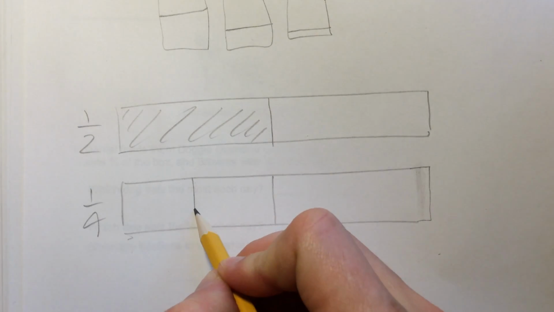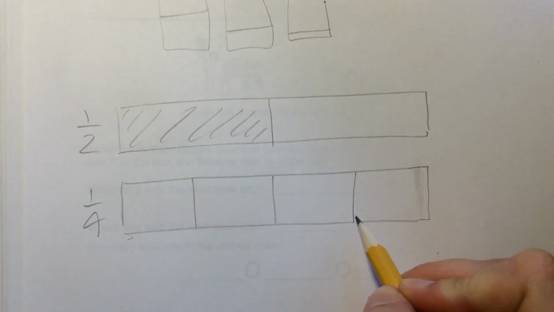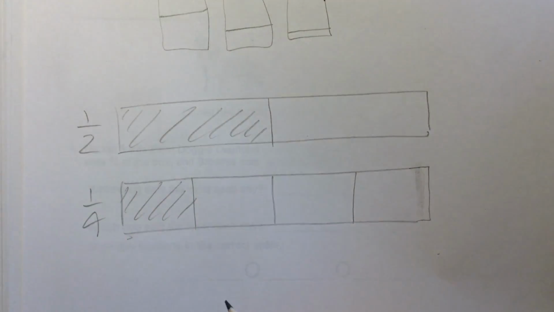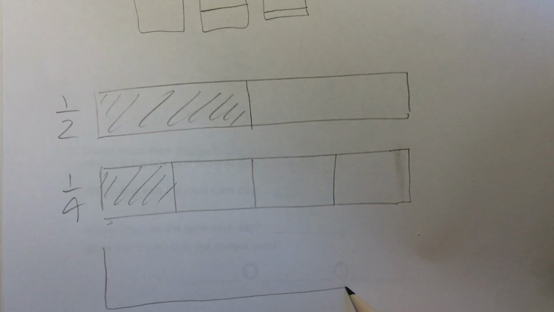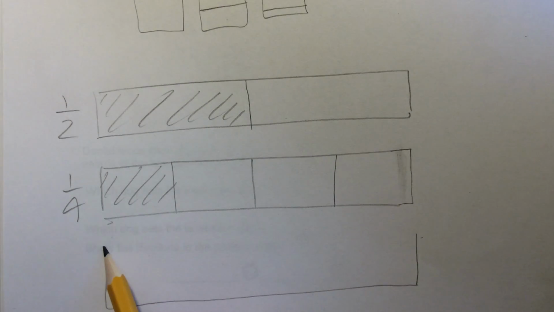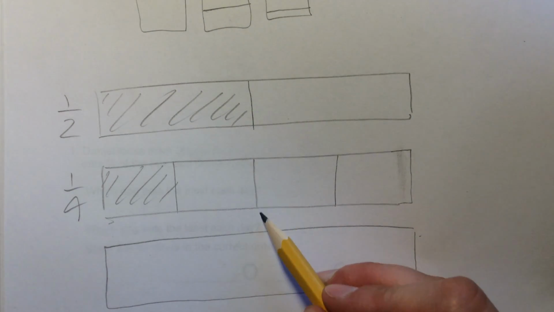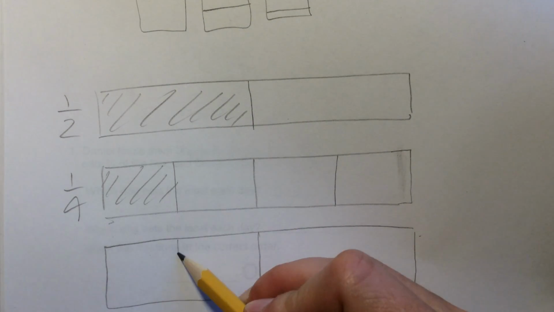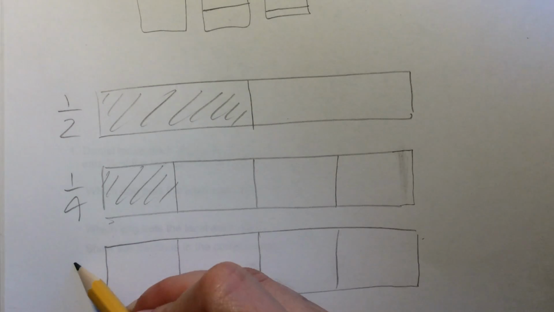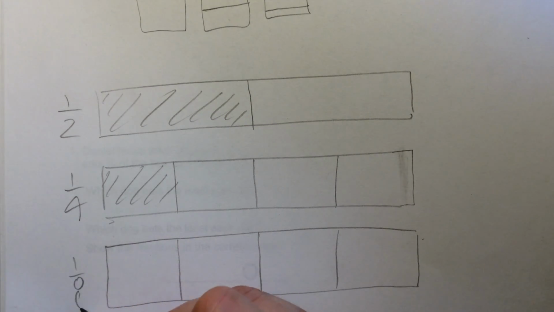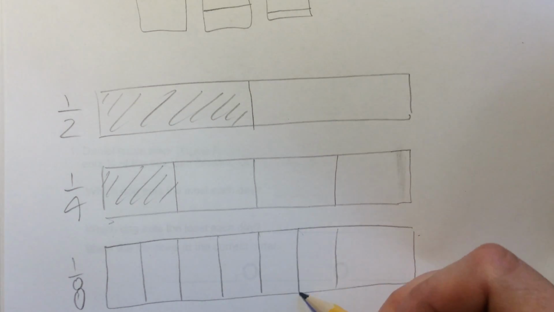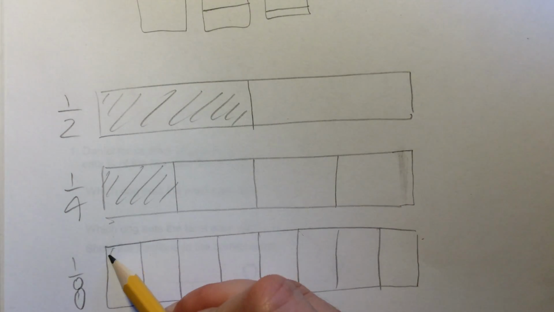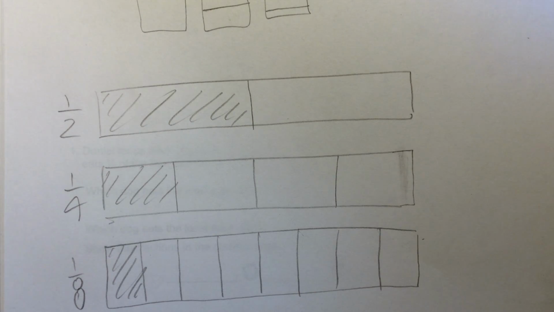And then we, again, split it. You really want to make them look good, a fourth. And then again, we draw a rectangle exactly the same size. We go a half, a quarter. We're drawing an eighth here. And again, and an eighth. There we go.